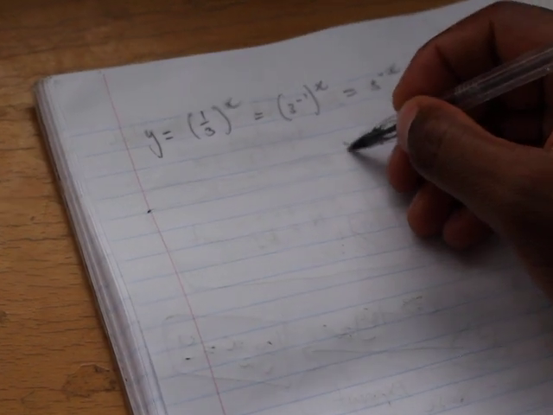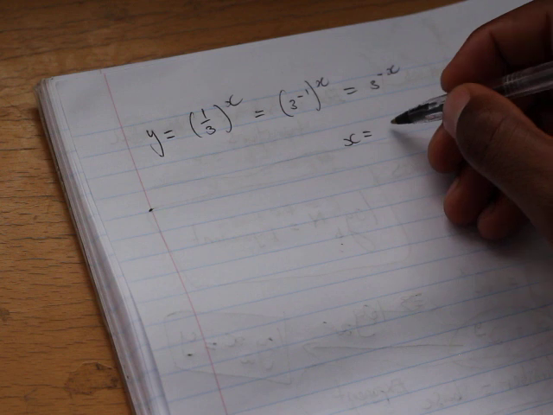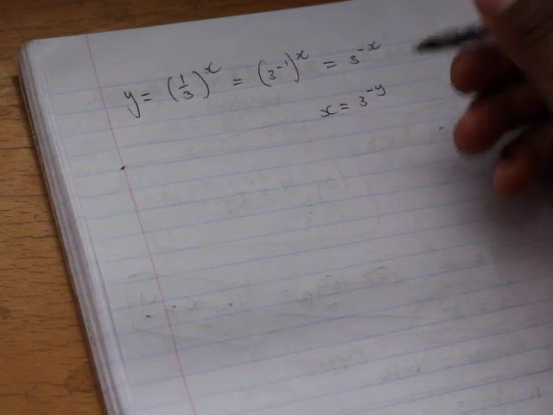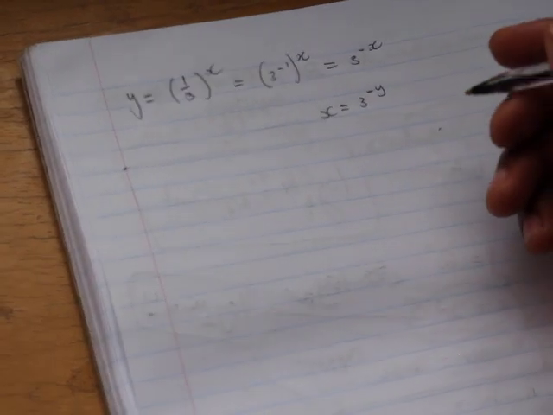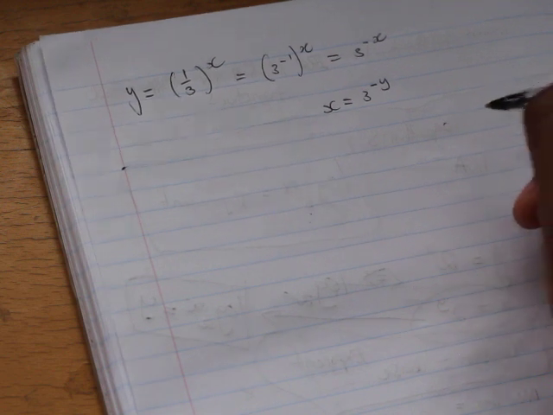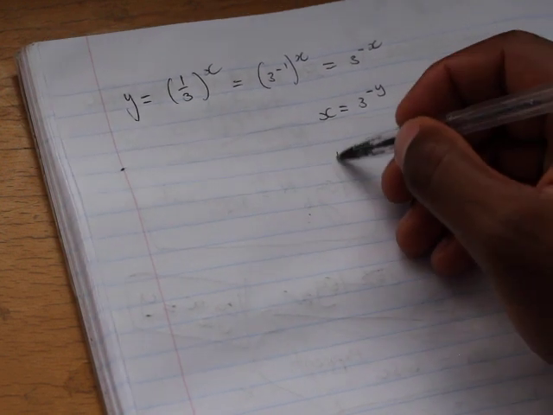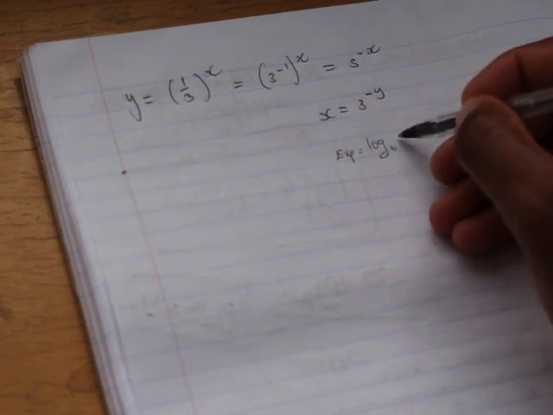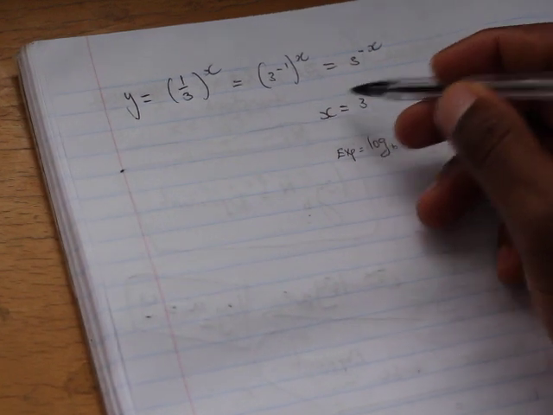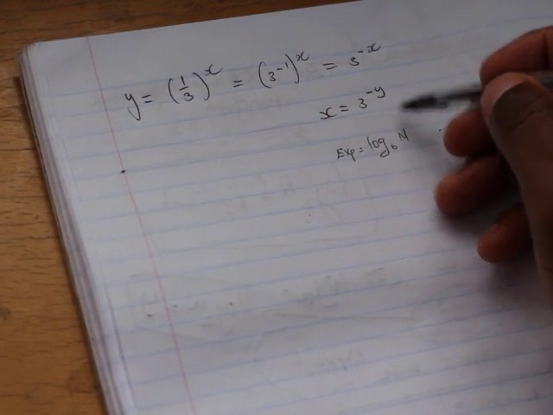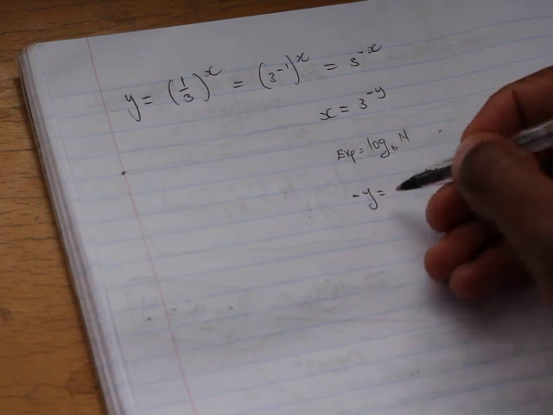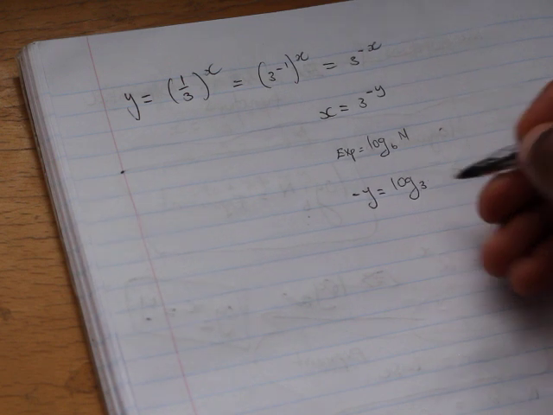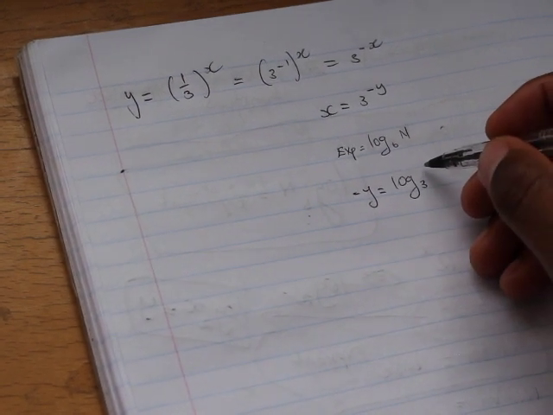We know that x is going to be equal to 3 to the exponent negative y. And then remember what the rule says. Exponent is equal to the logarithm of the base and then the number. So we know this is the number, 3 is the base, negative y is the exponent. So negative y is basically equal to the logarithm of 3 to the exponent what?